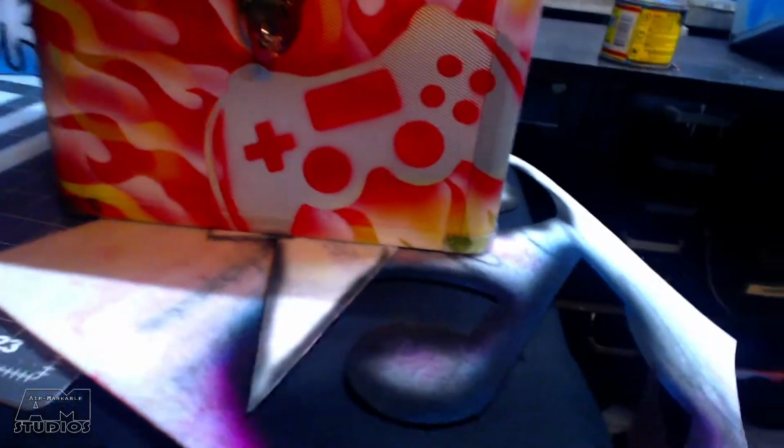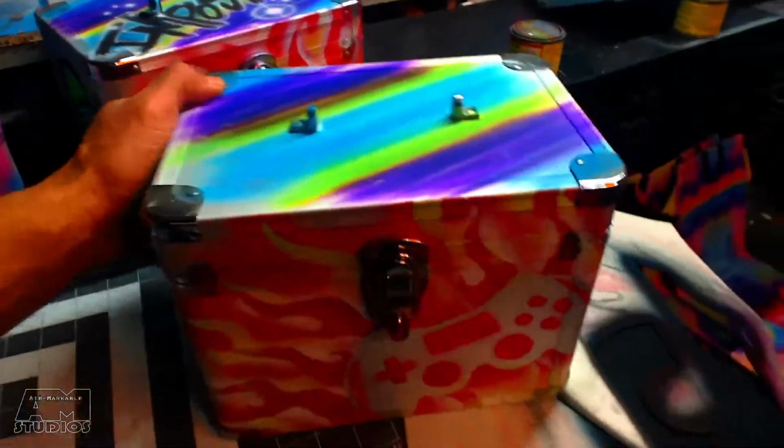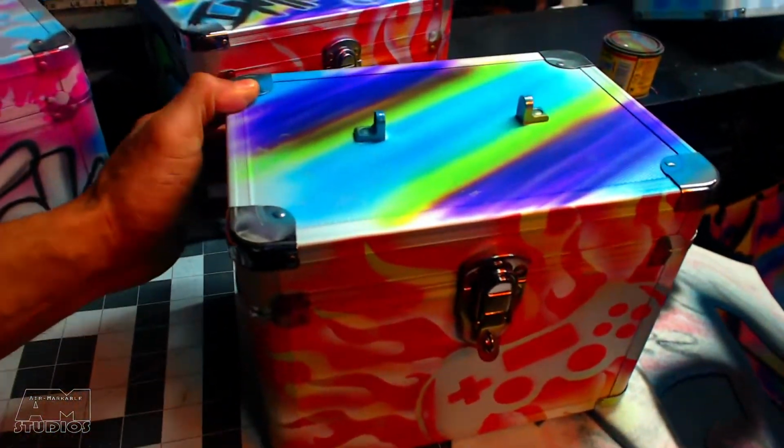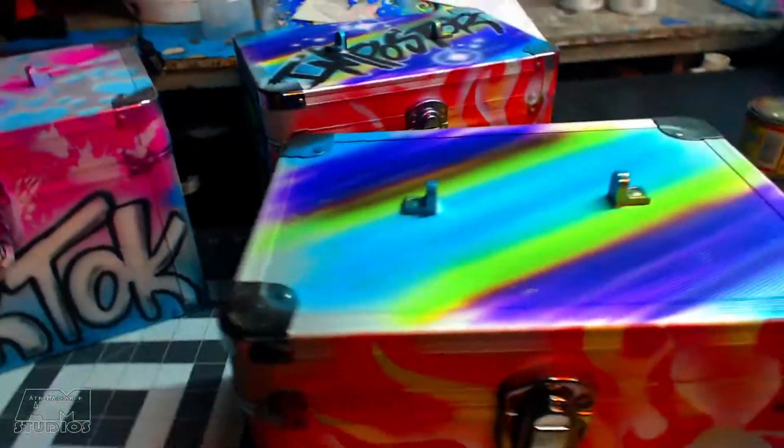Sometimes they give me black ones, where I would have to do a lot of white on here and do the same design in a maybe longer process. But with these silver ones, I really like that I can just add the paint color on top of it, and since the paint is transparent, you can see the metallic finish through the paint.